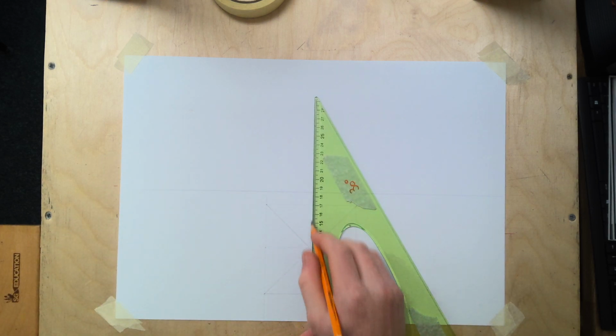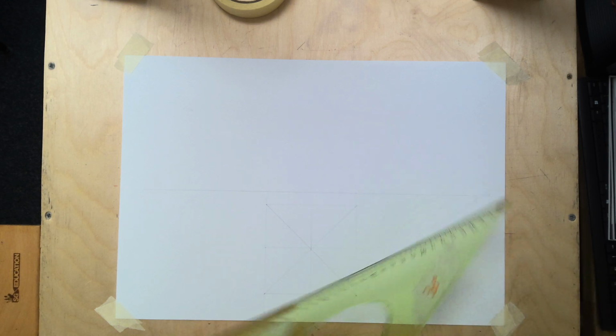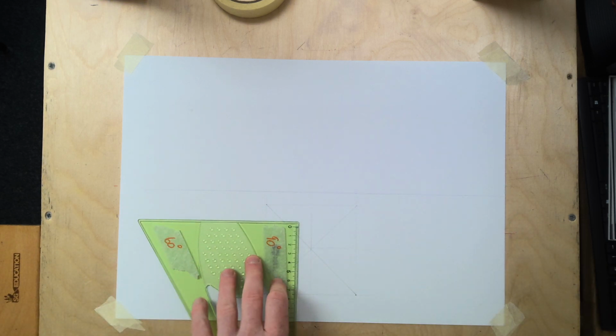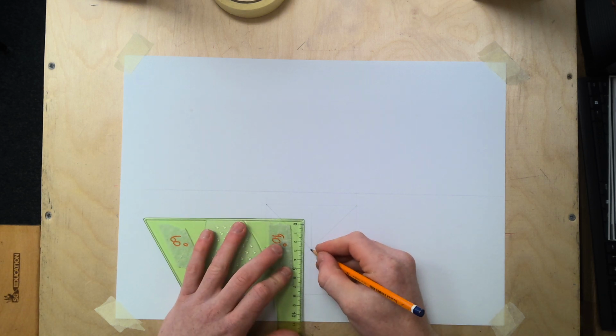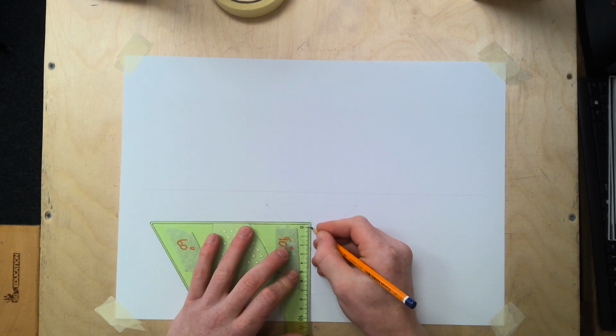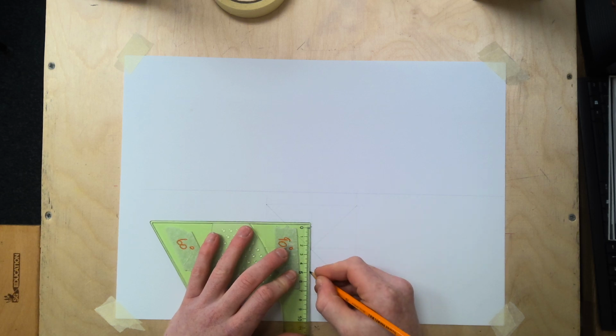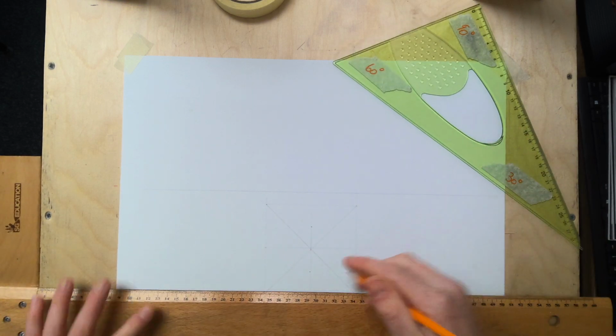From this now, I'm able to draw my smaller square, my dash square, which is 50 squared. So it's going to be 25 above this center point here, 25 below it.